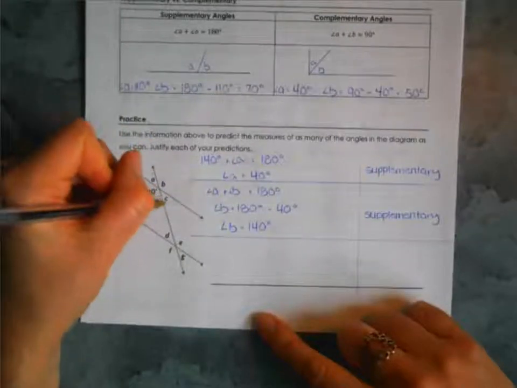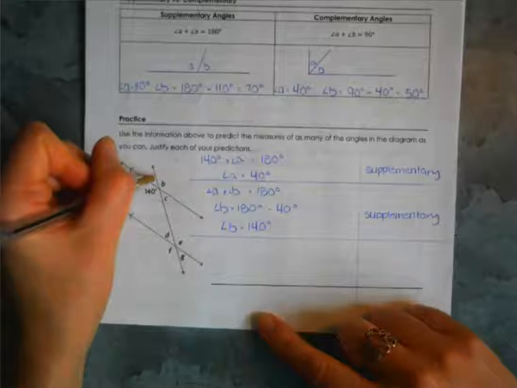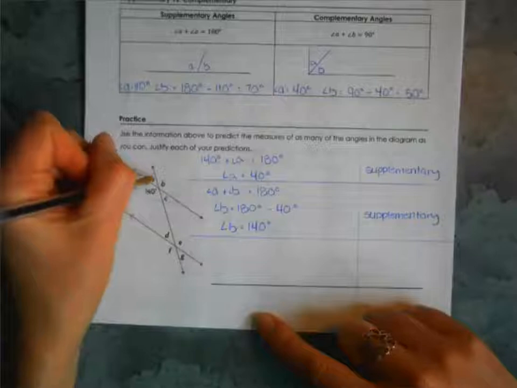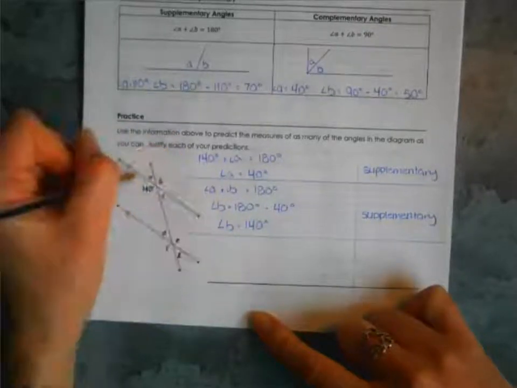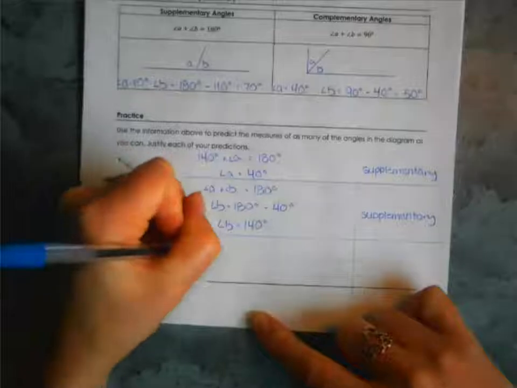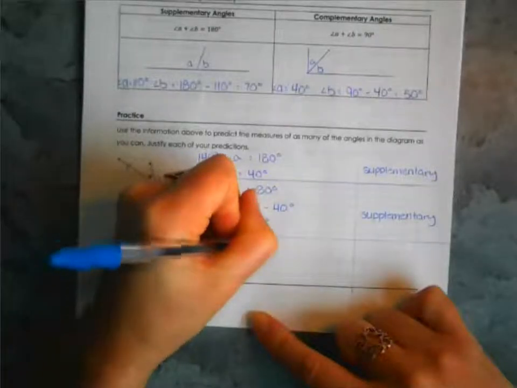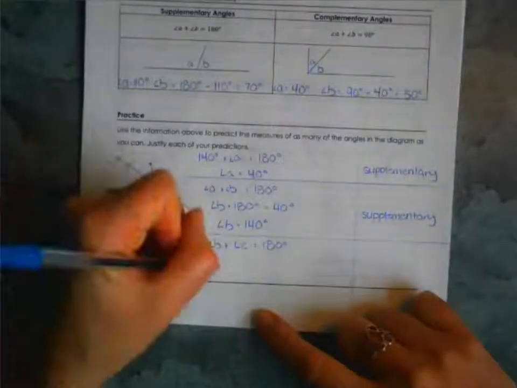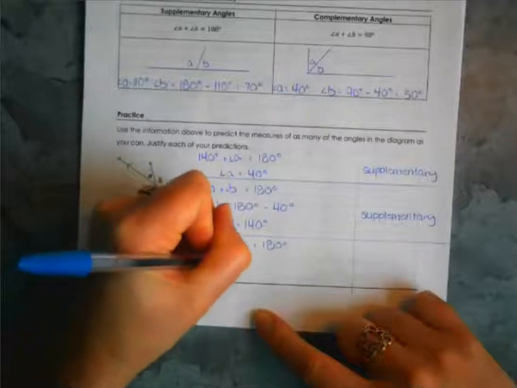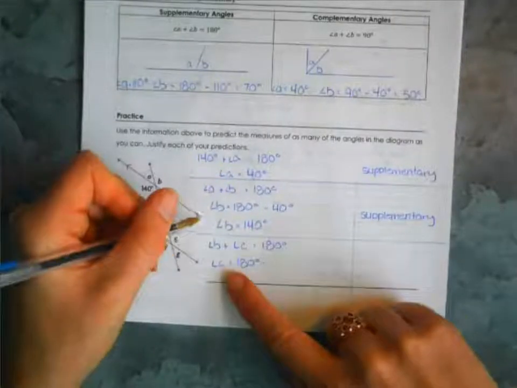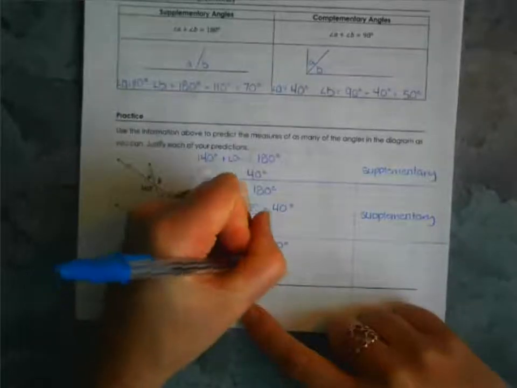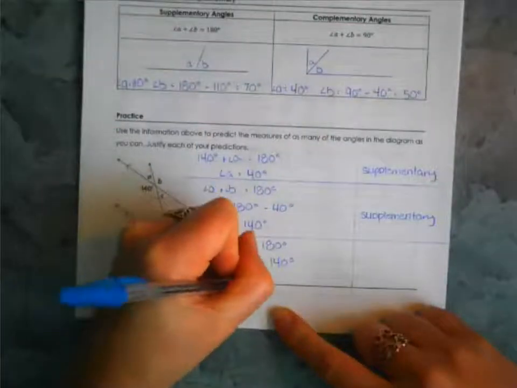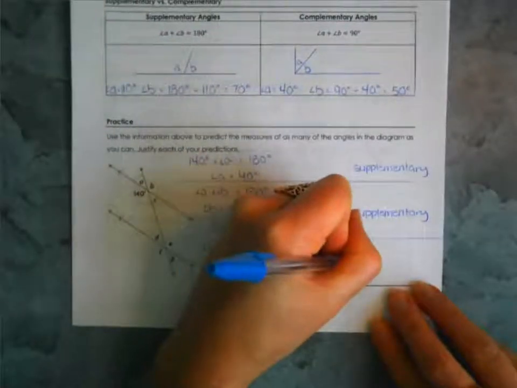Okay, and then angle C we can also do because B and C again are on this straight line, right? So angle B plus angle C is going to be equal to 180 degrees. And so again, if we want to solve for angle C, we can say it's going to be equal to 180 degrees minus B, which was 140 degrees. Okay, and so then we can say angle C is equal to 40 degrees, which is also supplementary.